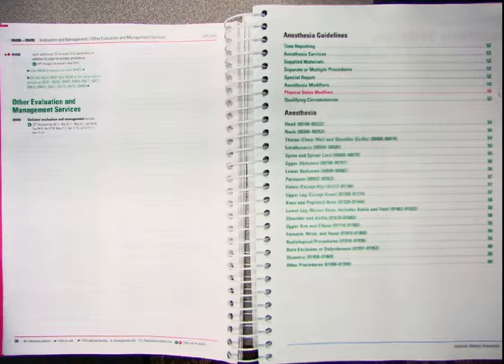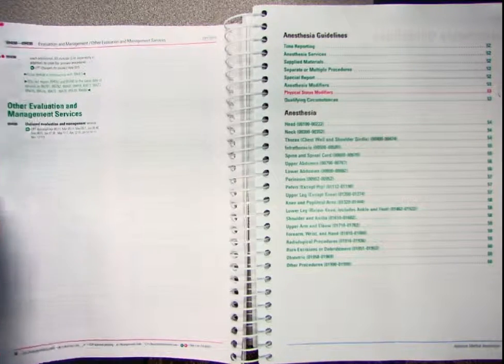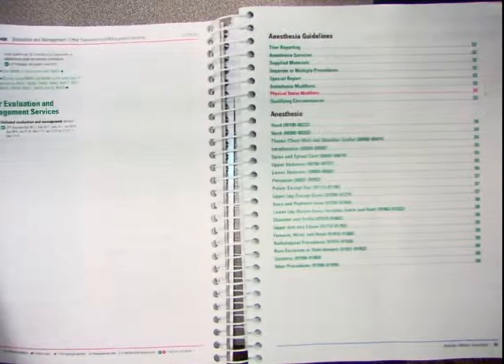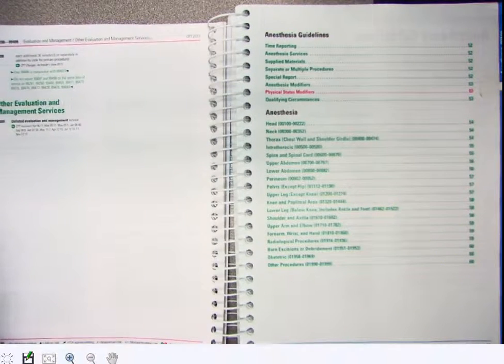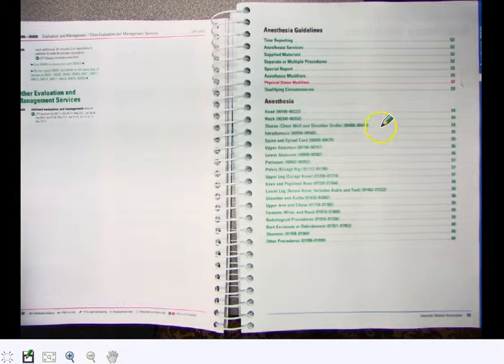I just want to briefly go over anesthesia and the CPT manual. So, if you could just turn to page 51 in your CPT manual, and we will walk through the anesthesia section for just a moment. First, on the first page of the anesthesia section, on page 51, you will see the table of contents. And the table of contents has everything you will need to refer to in the anesthesia section.